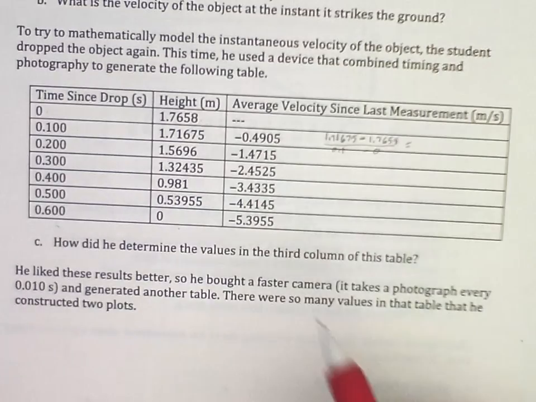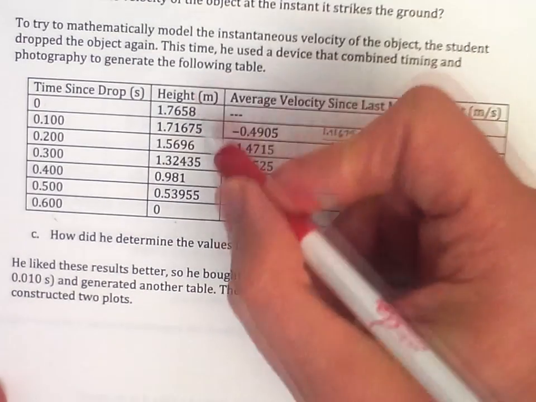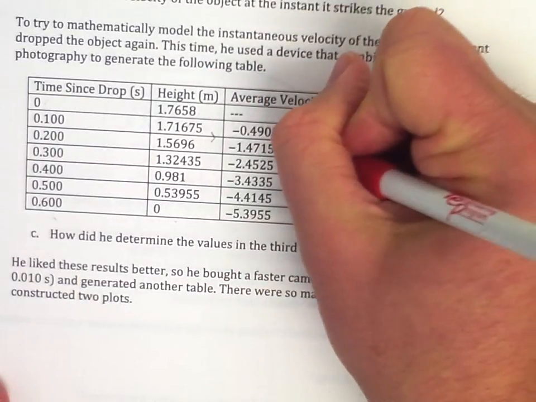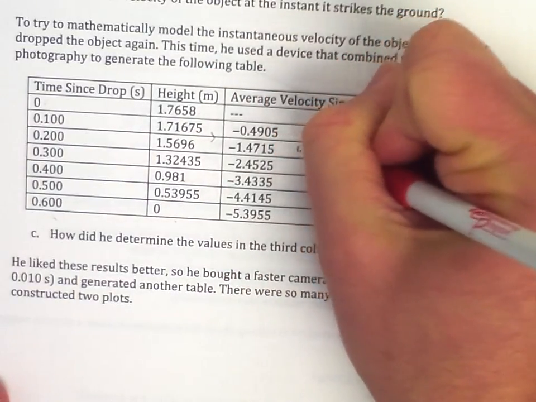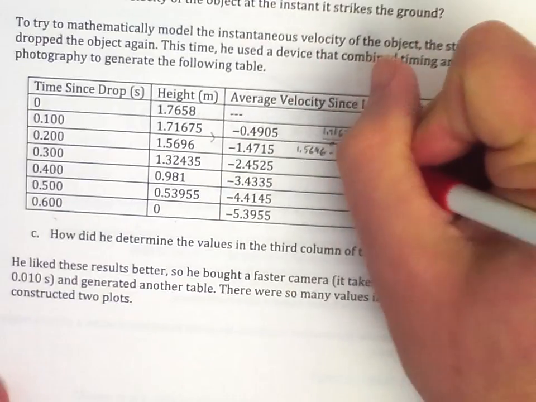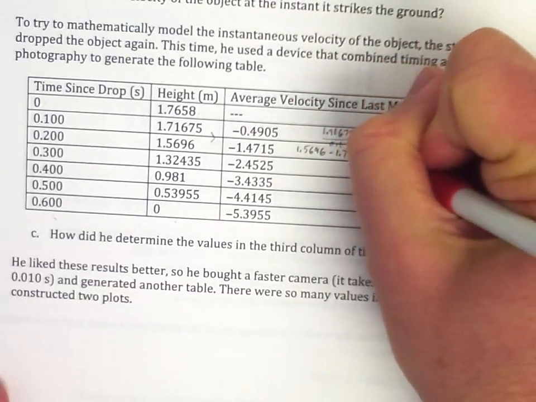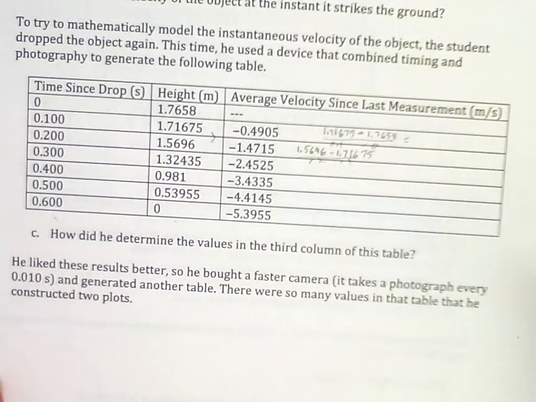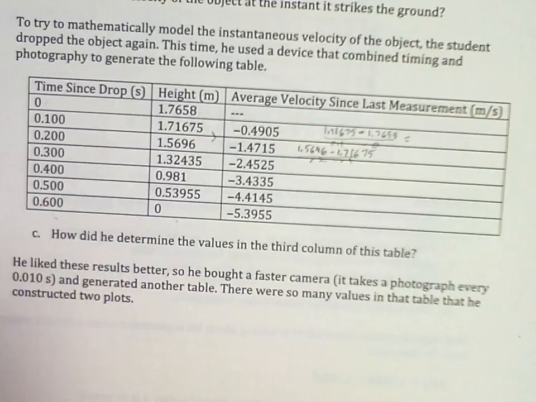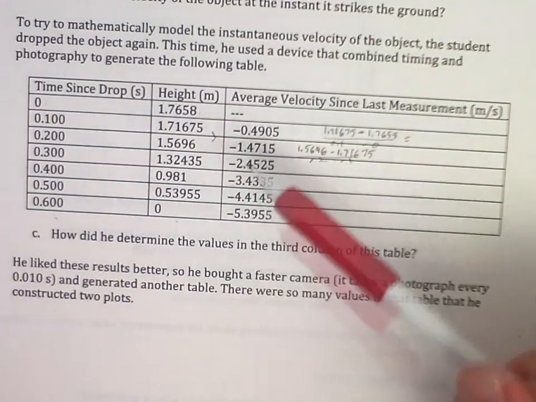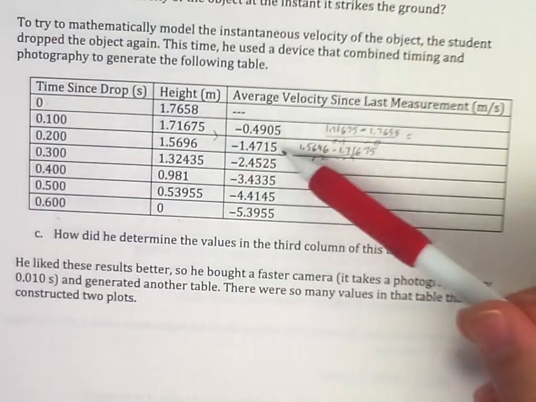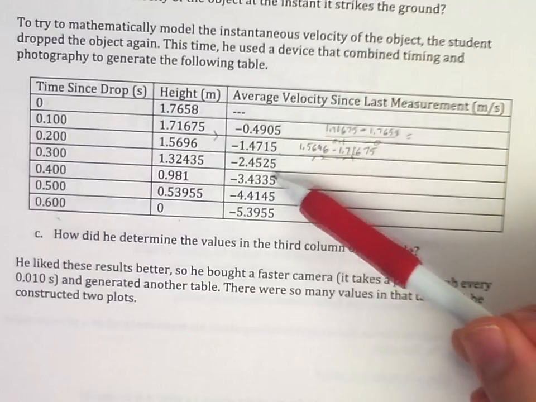To get to the second one, I would use the second set of data points. I would take the difference here, 1.5696 minus 1.71675, and again that's going from 0.2 to 0.1 seconds. So again, the same change in time on the bottom, but when we calculate it out, we get a different average velocity. So we see the velocity, as we expected, is changing over time.